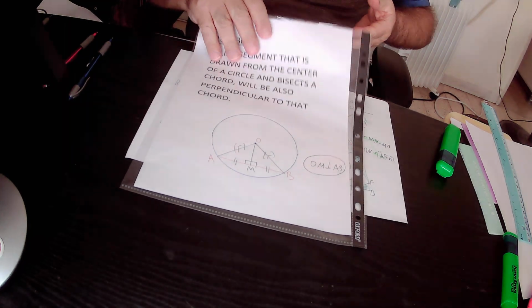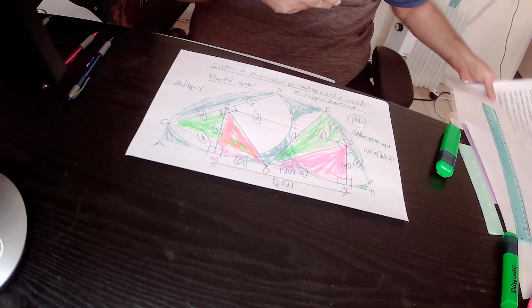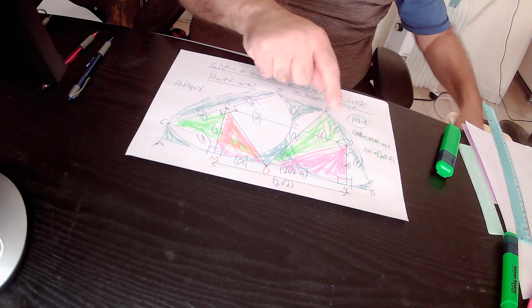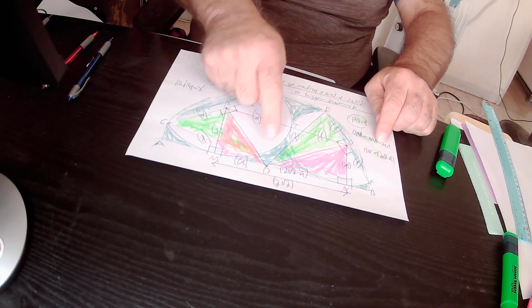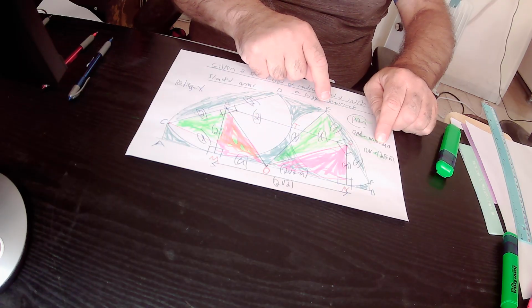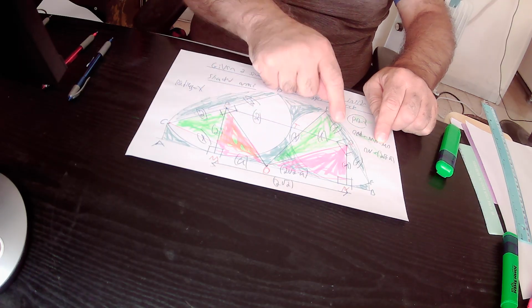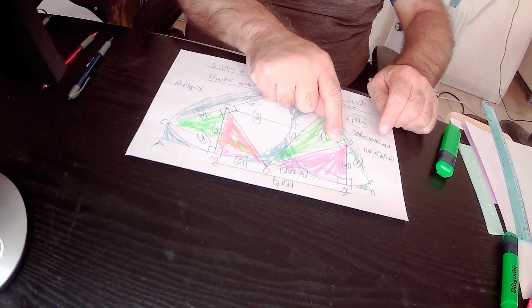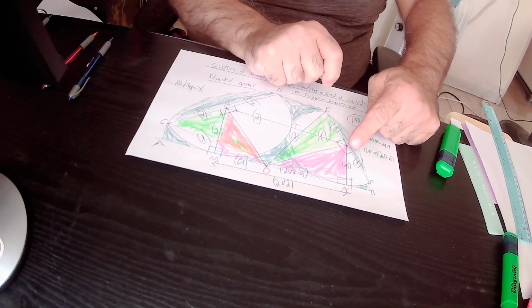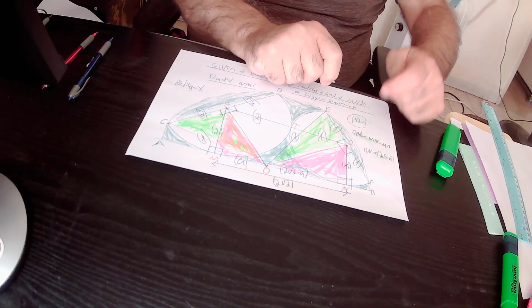So as we said before, we can implement Rule 30 in our drawing. In our drawing, we have line segment OQ that bisects chord EF, and therefore line segment OQ will also be perpendicular to EF. If OQ is perpendicular to EF, it means that this angle equals 90 degrees, and this angle also equals 90 degrees according to Rule 30.